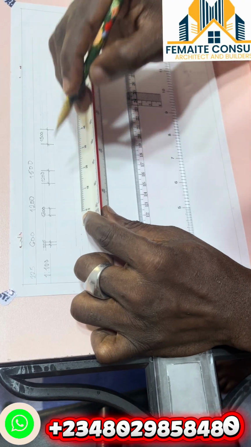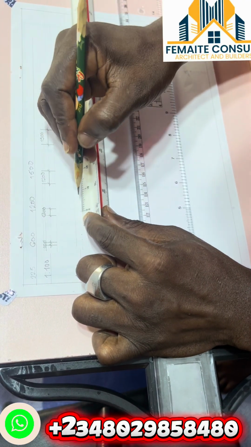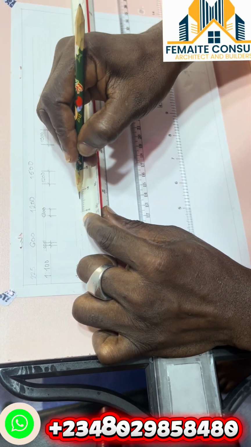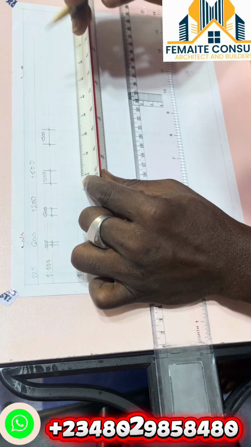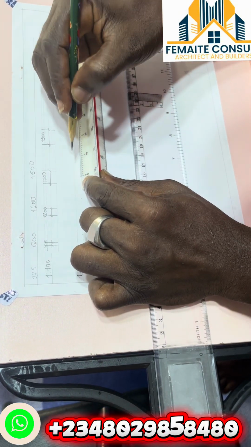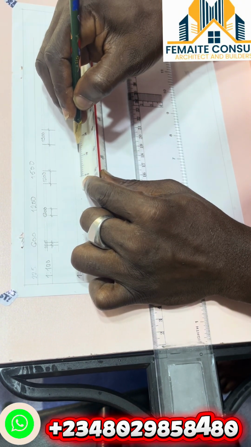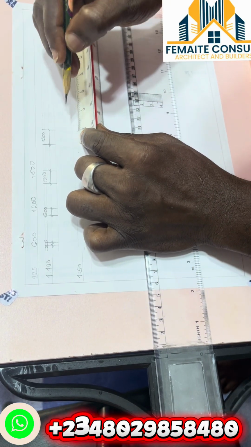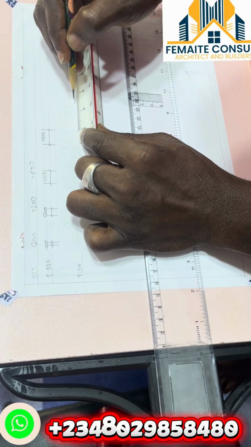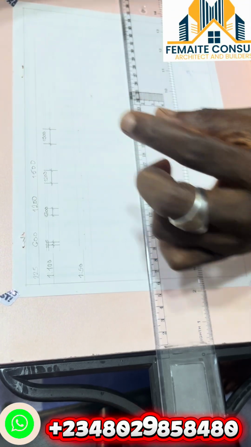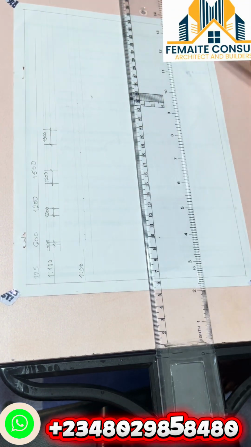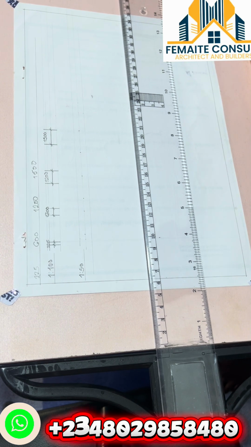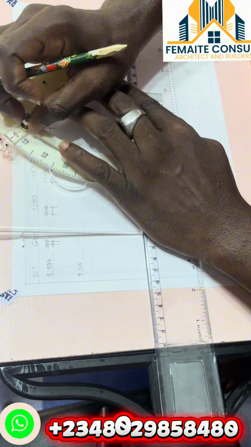So 600 starting point, this 500, this 600. Then 1.2, 1 meter, 1.1, 1.2, then 1.5. So you can see it's so much easier if you listen and follow all the steps I'm showing you guys.